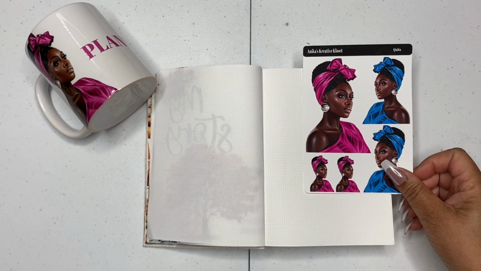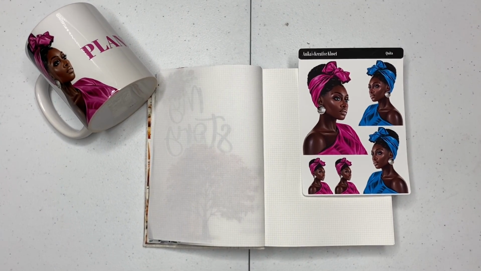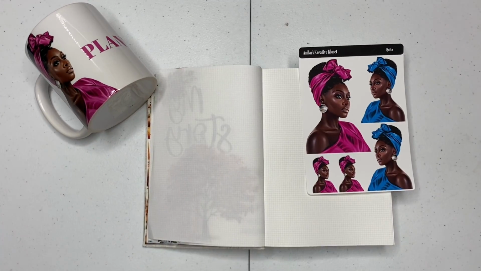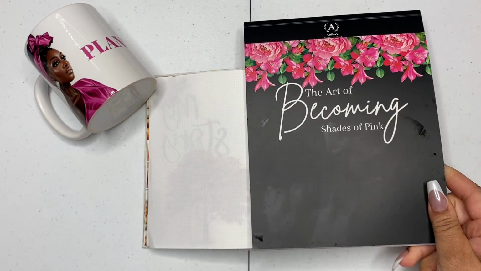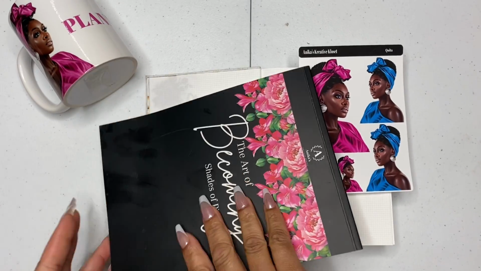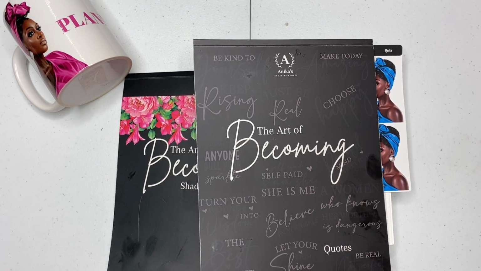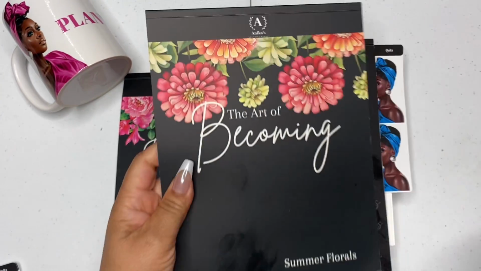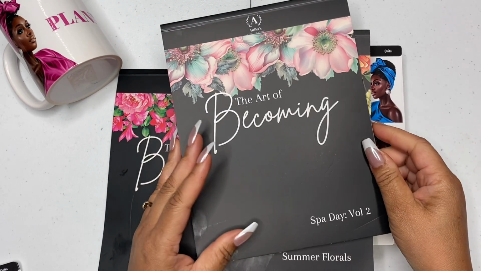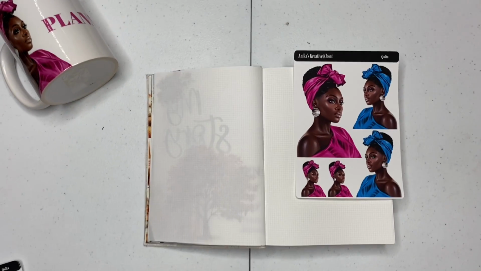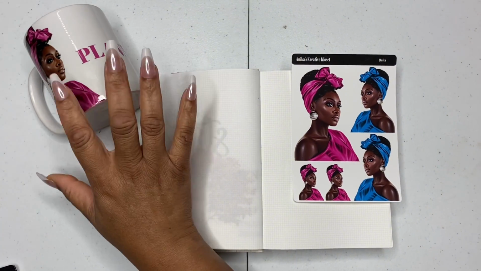And so really I picked out some of the things that I want to use. I may want to use my distress ink. I have my shades of pink. I have my quote sticker book. I even have summer florals and the spa day too. So I'm not sure where I'm going, but I know this mug is my inspiration.